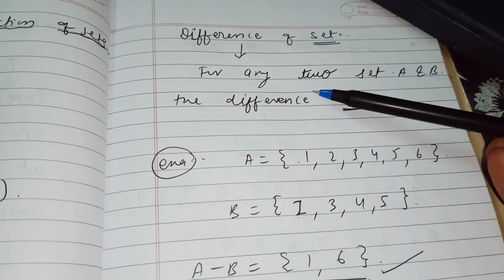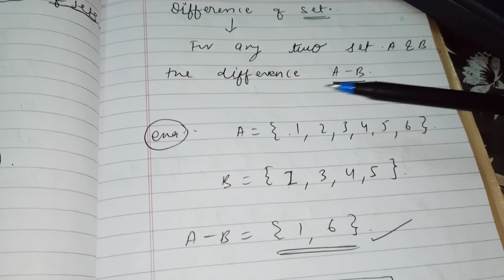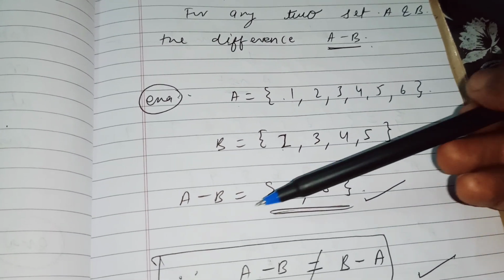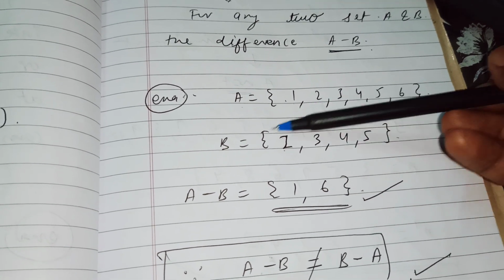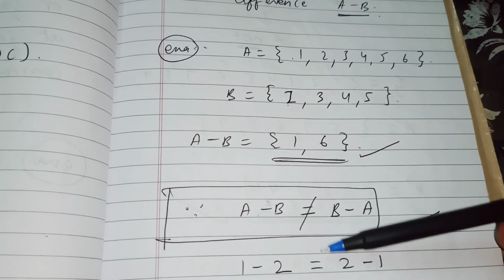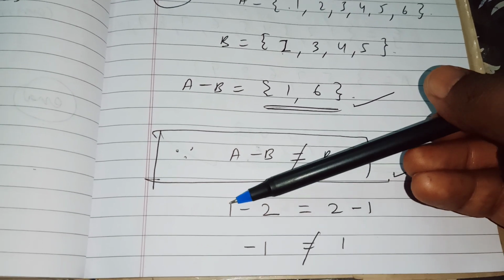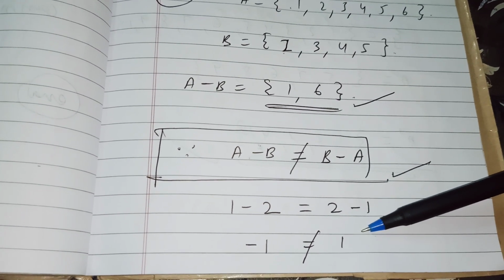Clear? Yes. And then, what is the difference of sets? For any two sets A and B, the difference is A minus B. A is {1, 2, 3, 4, 5, 6} and B is {2, 3, 4, 5}. So A minus B leaves only 1 and 6, because the rest are subtracted. So A minus B is not equal to B minus A. I'm just giving an example: is 1 minus 2 equal to 2 minus 1? It will never be equal.